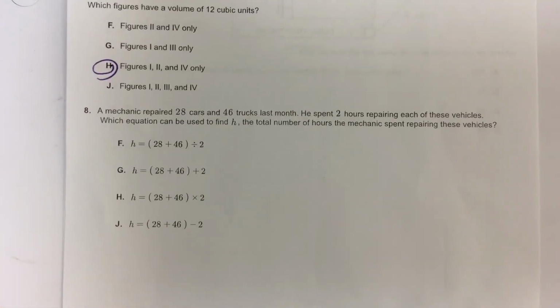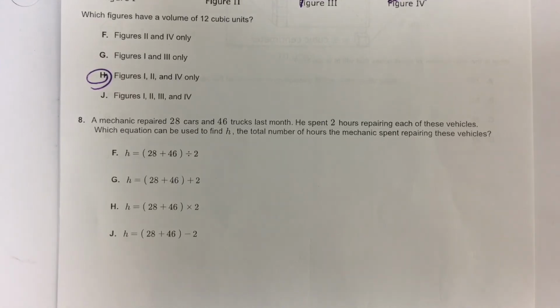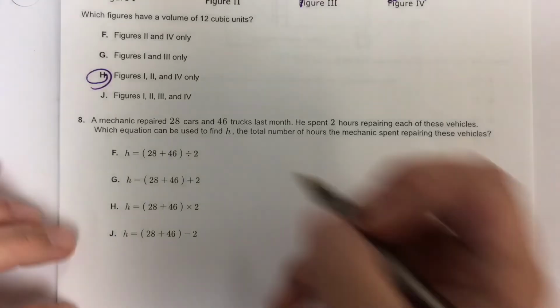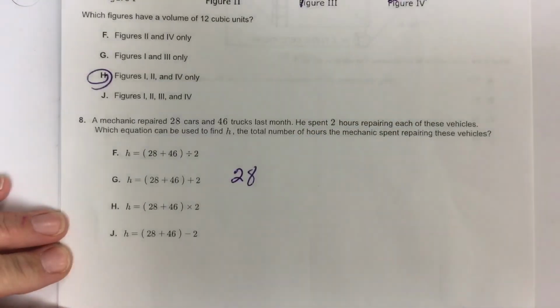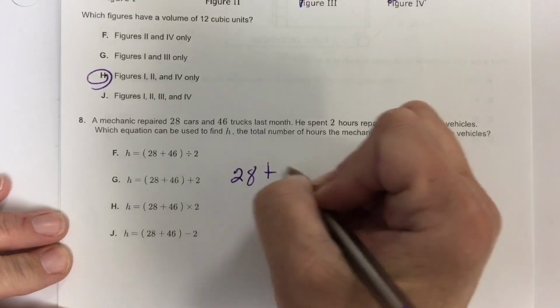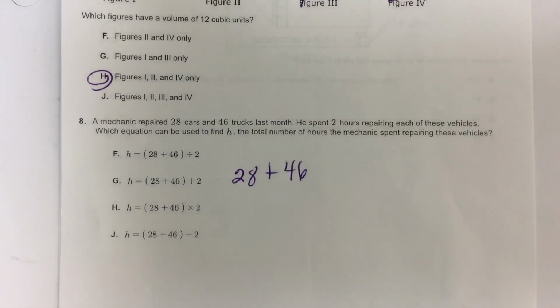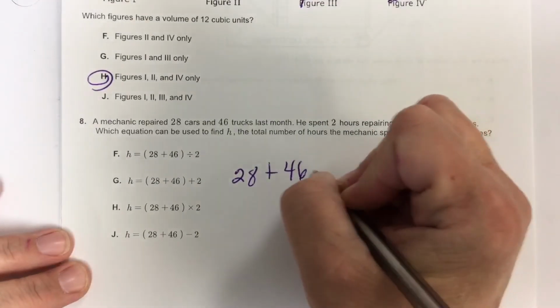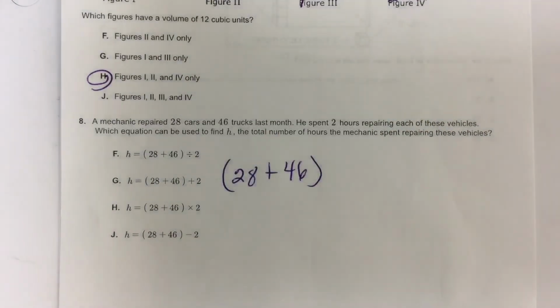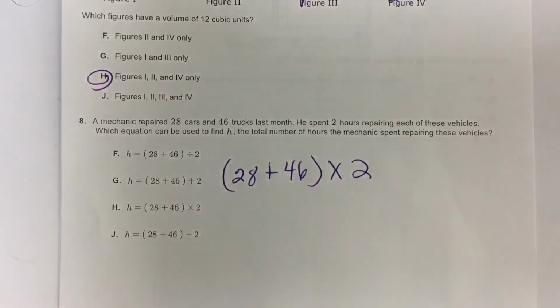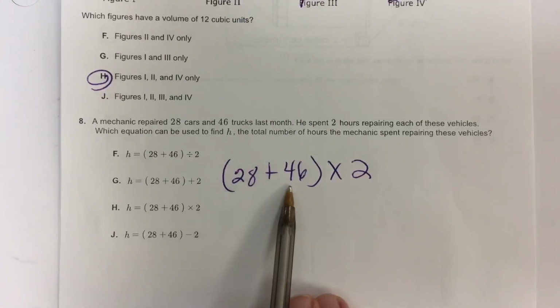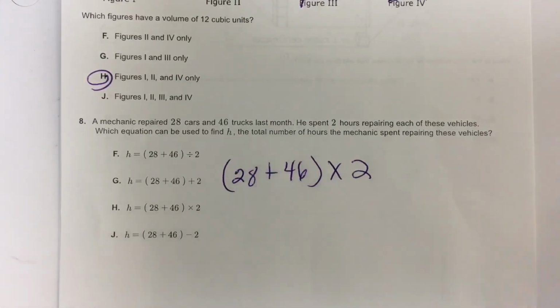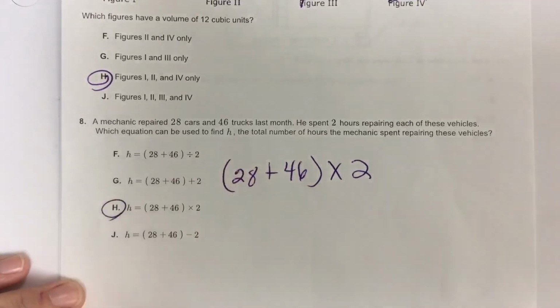A mechanic repaired 28 cars and 46 trucks last month. He spent 2 hours repairing each of the vehicles. Which equation can be used to find H, the total number of hours? Remember, when you do these, you do them in order. 28 cars and 46 trucks. So that's what he repaired. He spent 2 hours repairing each of those. So you're going to add up how many he worked on and multiply it by 2. 28 cars, 46 trucks, total that, times 2 hours. The answer should have been H.